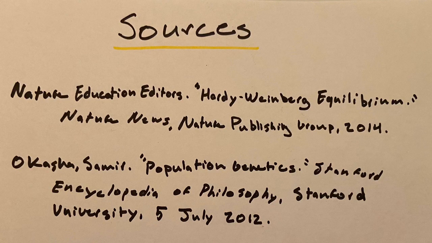We learned a lot during this project. The Stanford Encyclopedia was a great help in finding our equation, and Samira Akash's article was really interesting to us. There are other equations in it to help fine-tune evolutionary predictions, and if you have any other questions, it's a great resource. We hope you learned as much as we did.